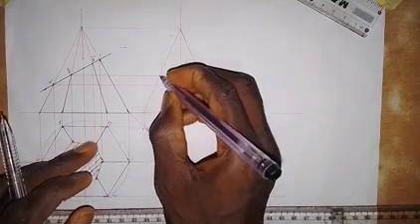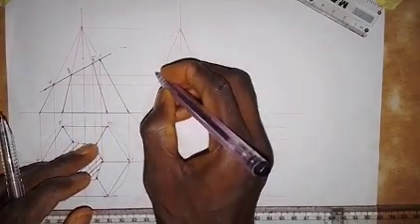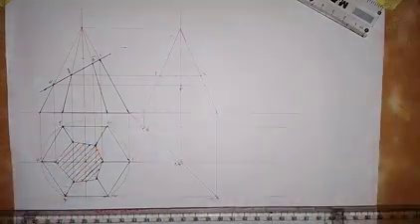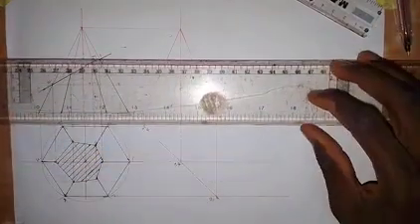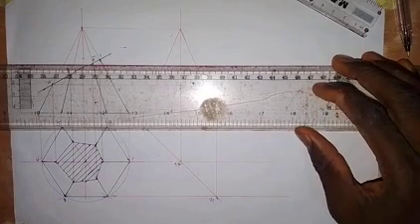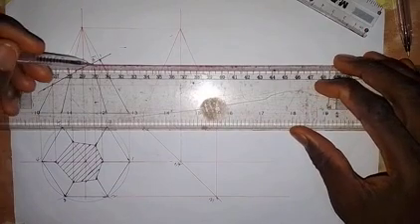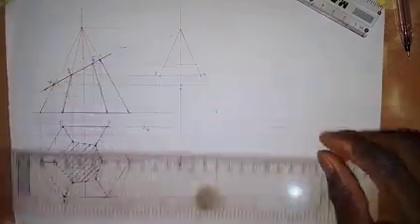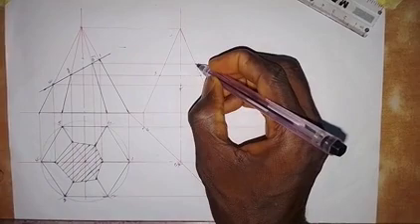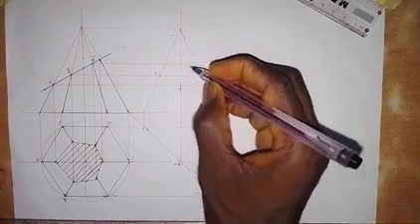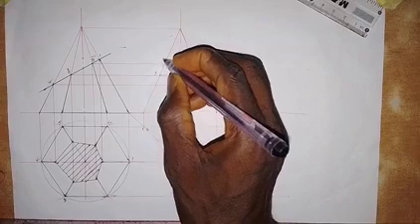Then at this point we have what? We have 5. This is 5 here. The next is for 2 and 6. So we draw a horizontal line from here. So this is 2, 3. So here we have 2. This is point 2, and this point here is point 6.